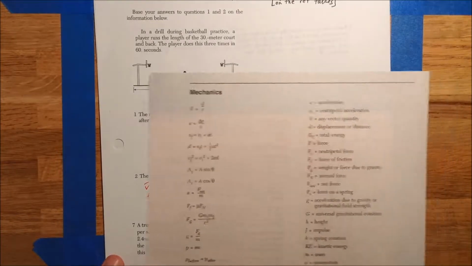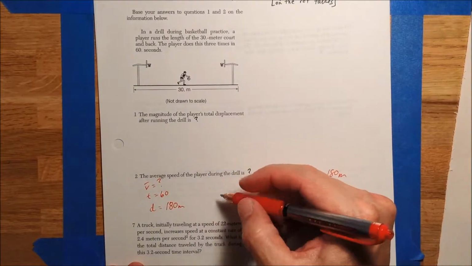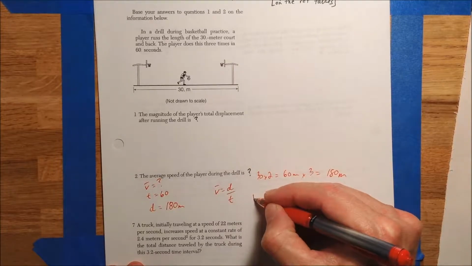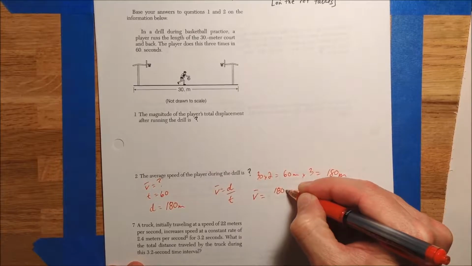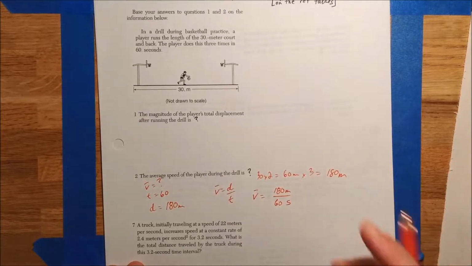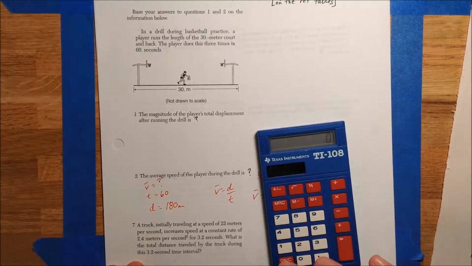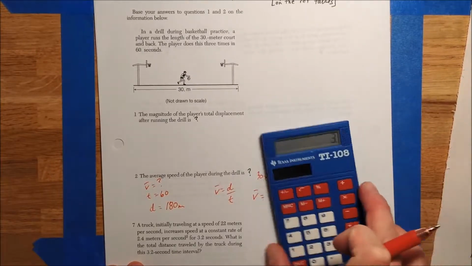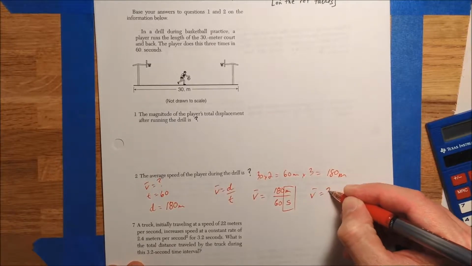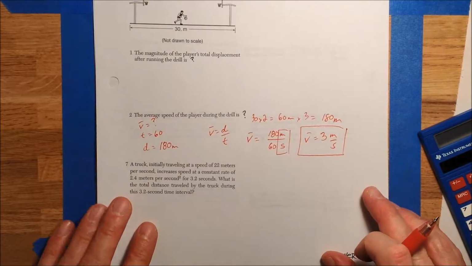And let's look at the first one, average velocity, distance divided by time. So average velocity equals d divided by t. Therefore, the average velocity is what we're trying to find. The distance is 180 meters divided by 60 seconds. 180 divided by 60 is 3. And the units are meters per second. Average velocity is 3 meters per second. There you go.